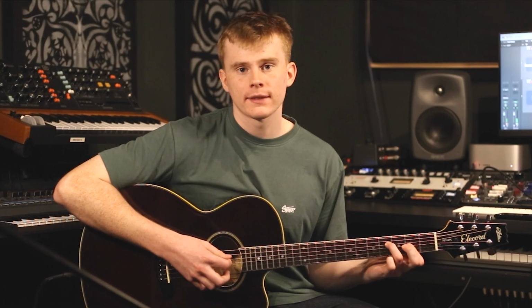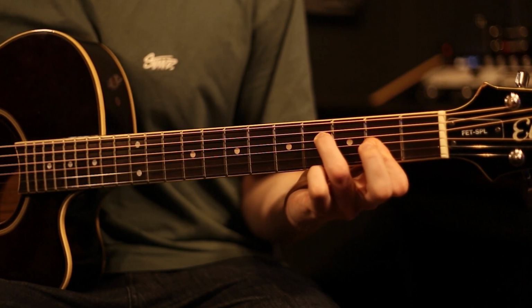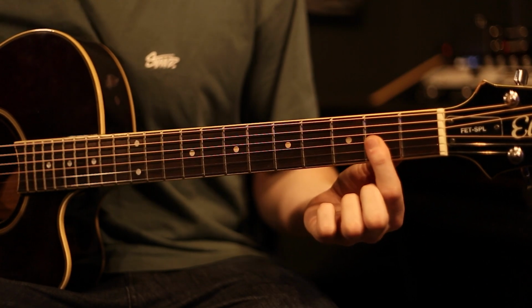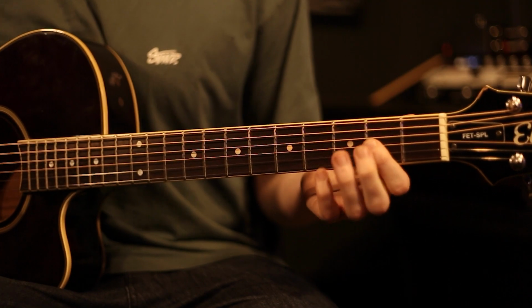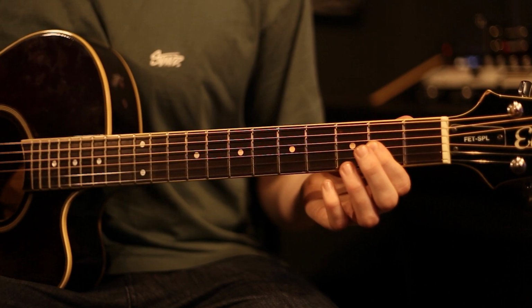Once again, that F sharp minor is a bar chord and it is a bit difficult for beginners, so you can always play it like this. And if that's a little bit too much of a challenge, you can just play it with one finger like this. Just make sure that you do not strum any of those top 3 strings.